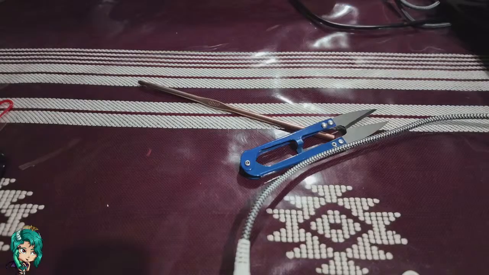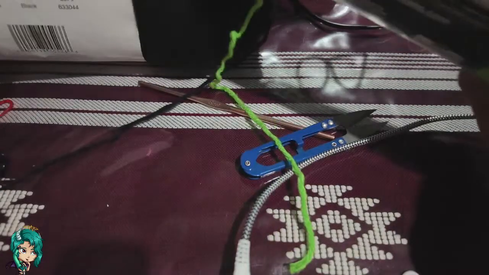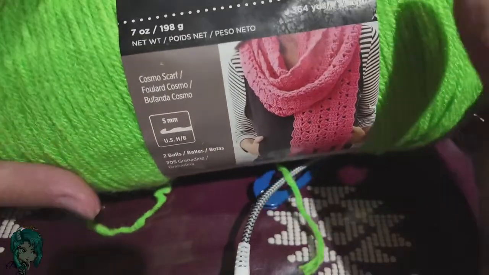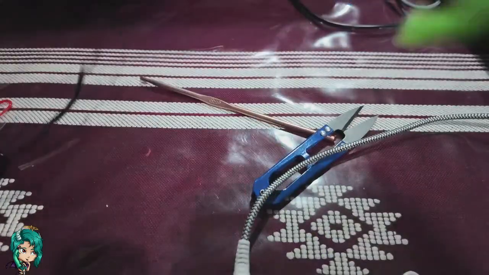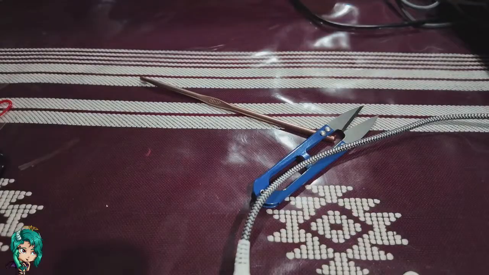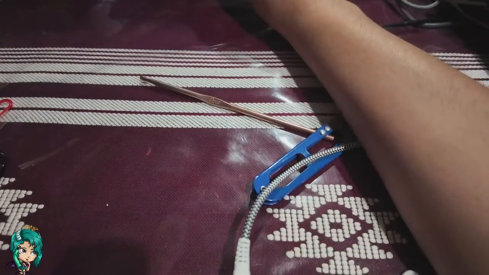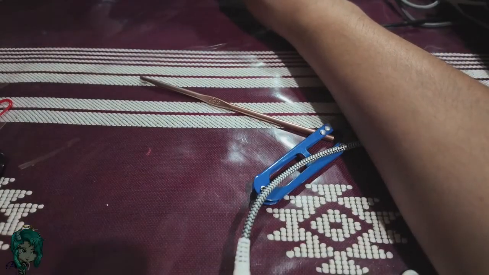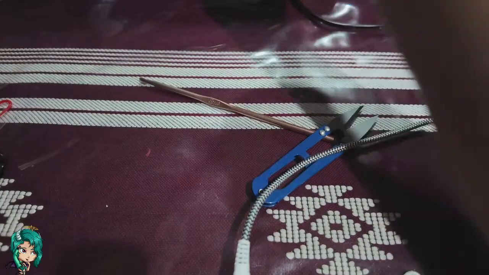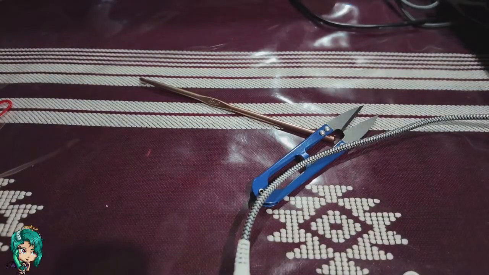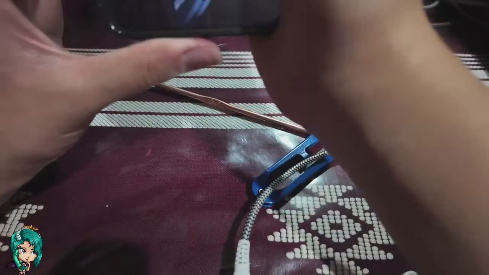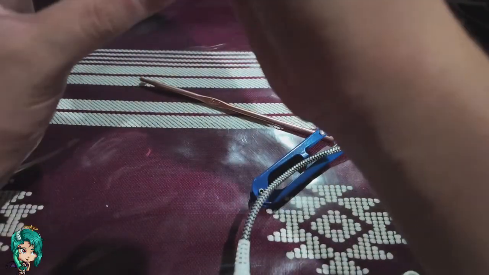Welcome back to another crochet stream. Today we are going to go ahead and get started on an Usagimodoki. If you're not familiar with Usagimodoki, he's pretty much Noise's little rabbit from Dramatical Murder. And just to give you guys a quick little picture of what he looks like.